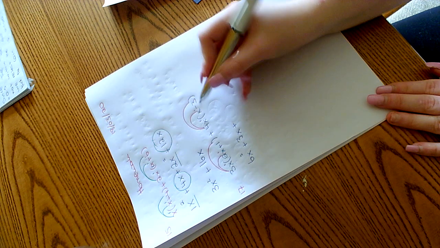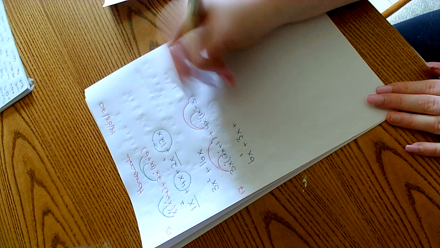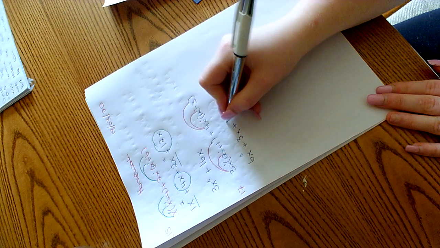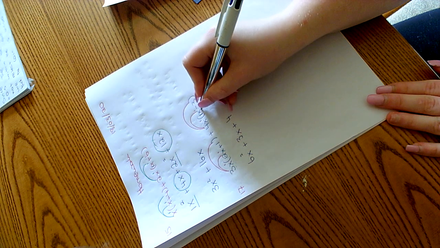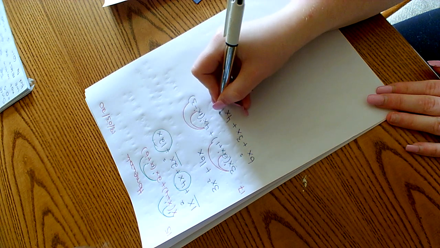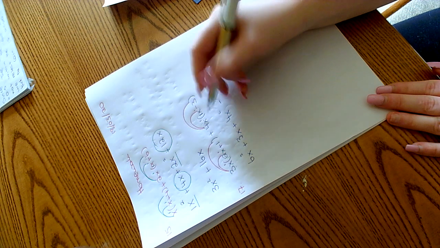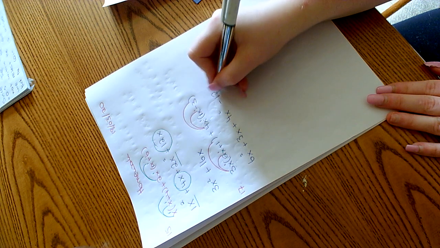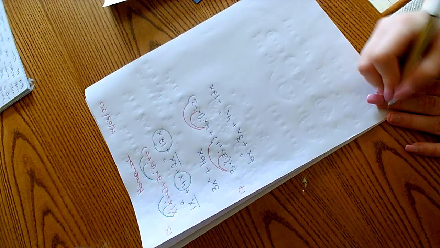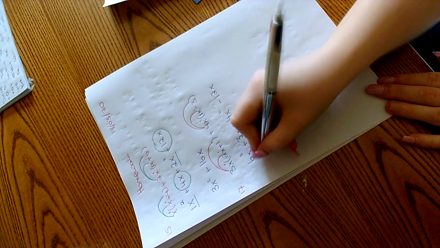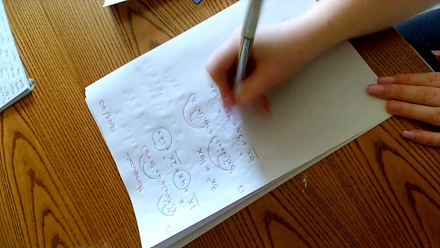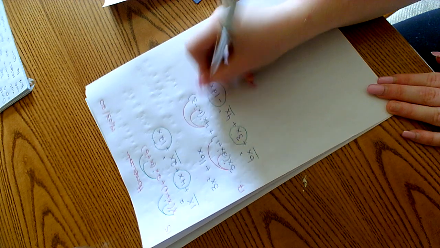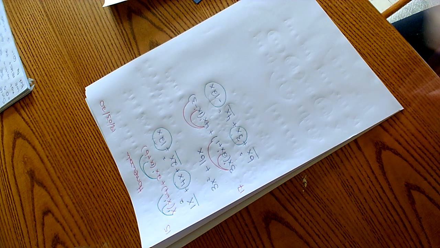Plus, here I would have an imaginary 1. So I go 4 times 1 gives me 4. x times x, I keep my base and I add my powers. Minus 4x times minus 3 gives me minus 12, and I keep my variable. Now I need to underline things that go together. Underline, underline, circle, circle.